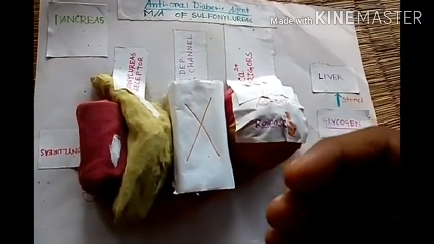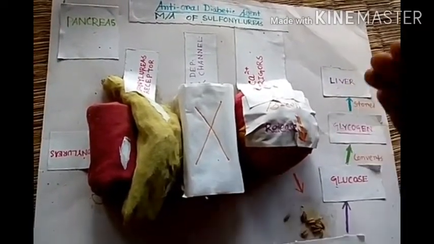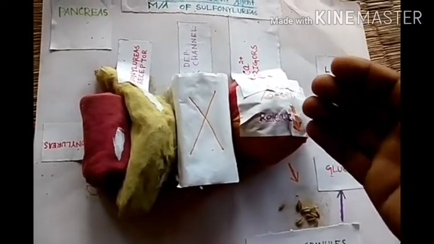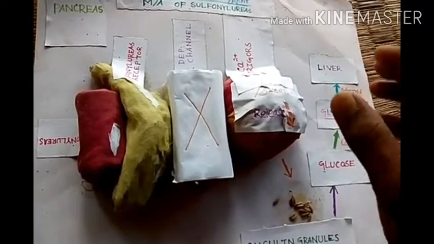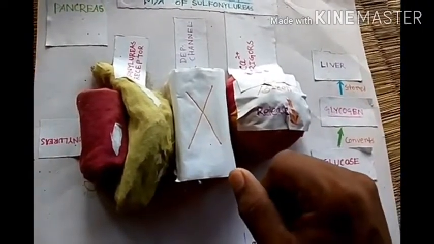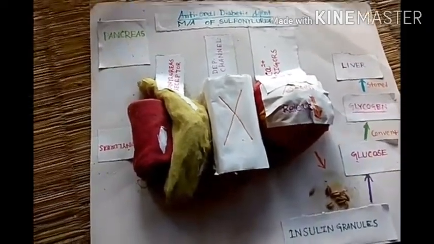Not for long days, but it will help. After the metabolization of the glycogen, the individual will be able to live a little more days without consuming any food. That is the fact. I think you all understand.